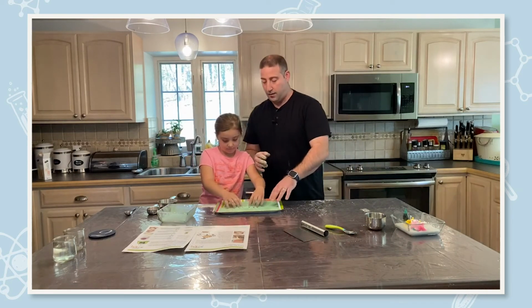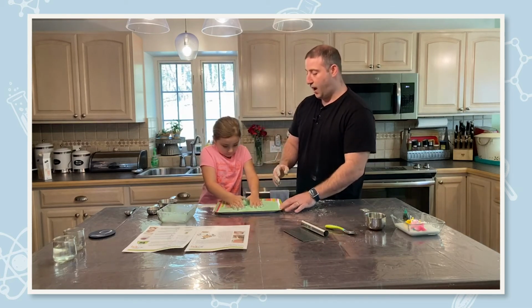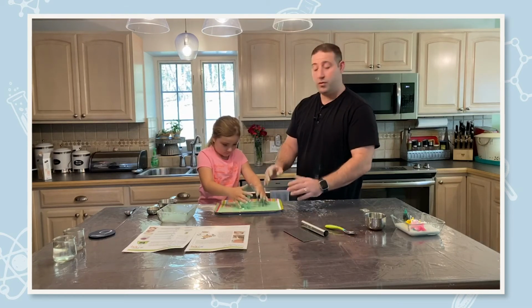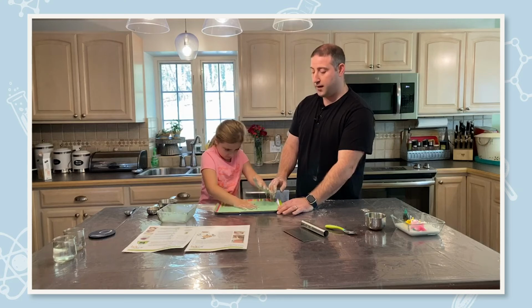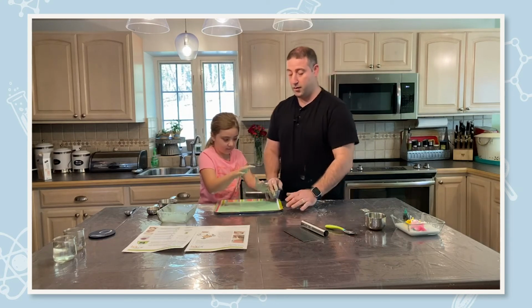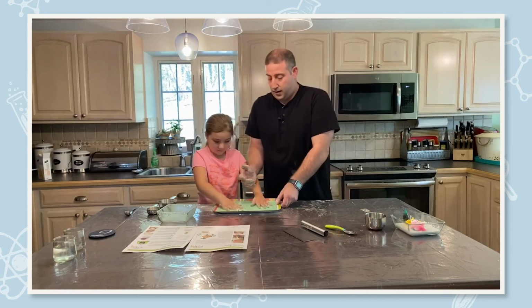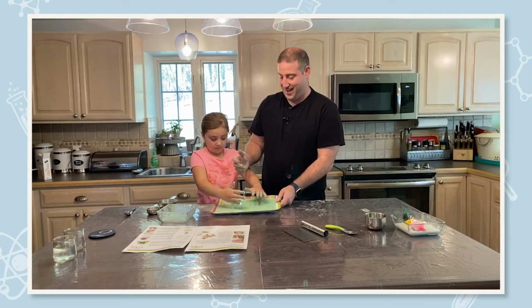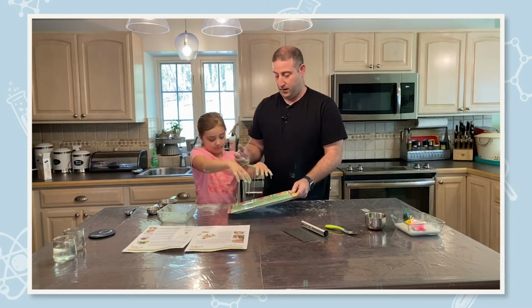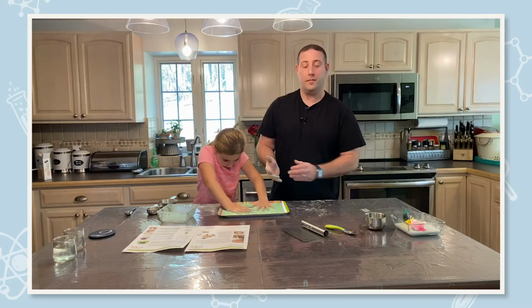So now that we have it on this tray, Callie, give it a good smack. Do you notice how it didn't move? The harder you smack it, the less it'll move. The more resistance that you apply, the harder it becomes. Now you can see, let's get your hands out. It moves just like water does. That's what makes it a non-Newtonian fluid.